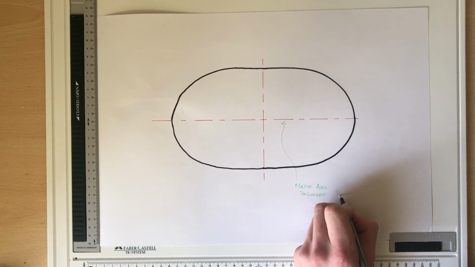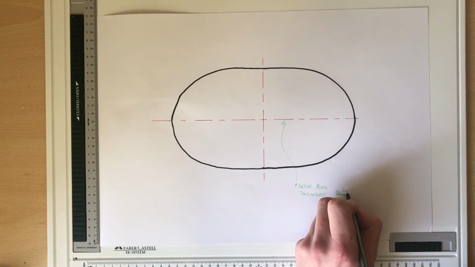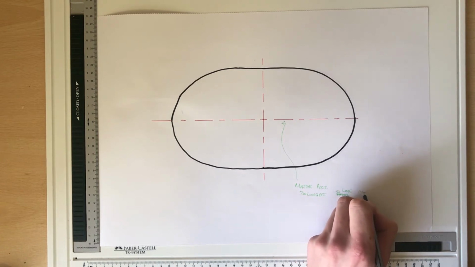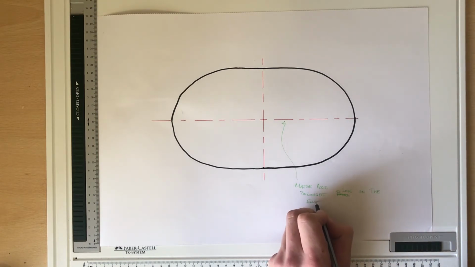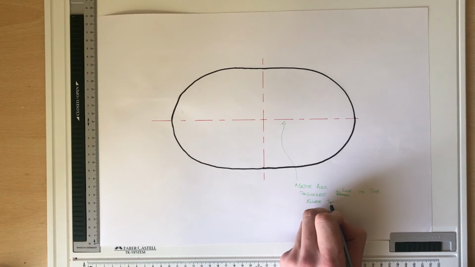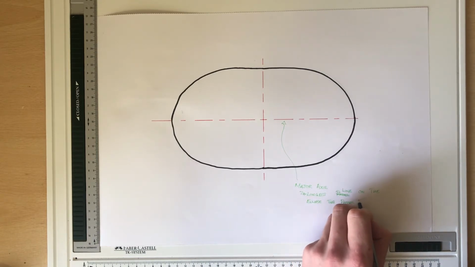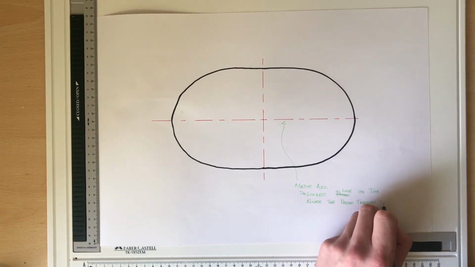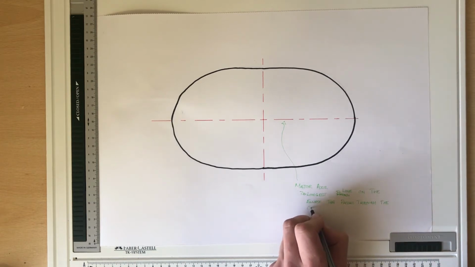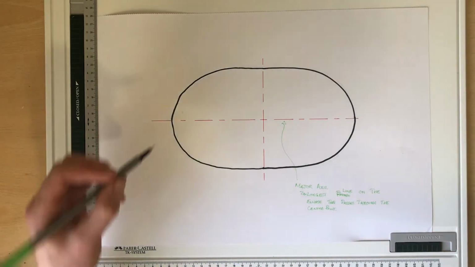Longest line on the ellipse that passes through the center point. So that's the major axis.